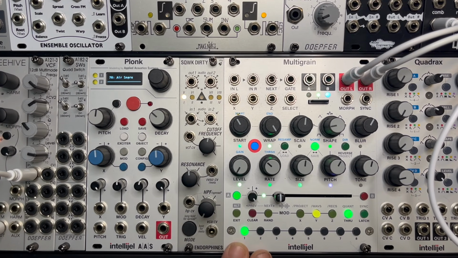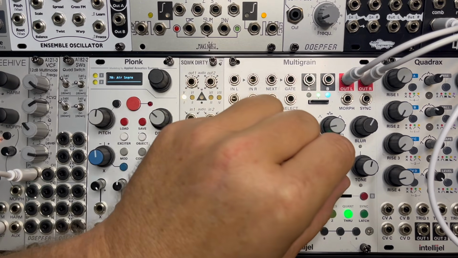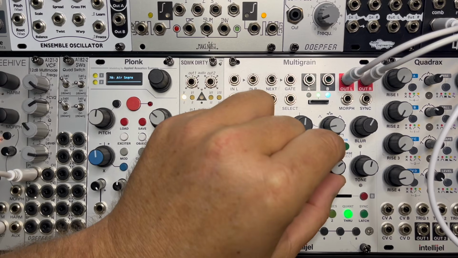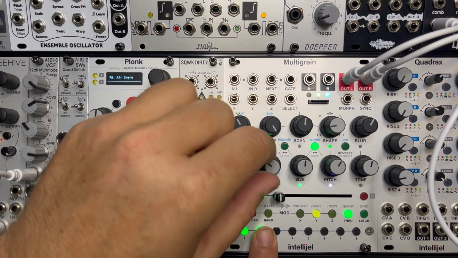Now let's copy sample 1 to 2 by holding 1 and pressing 2. And you can copy any sample anywhere. You can hold 2 and press 7, hold 1 and press 5, and it'll copy them and so on. So now for 2, we're on side A. Let's change the pitch. Maybe bring up the rate.